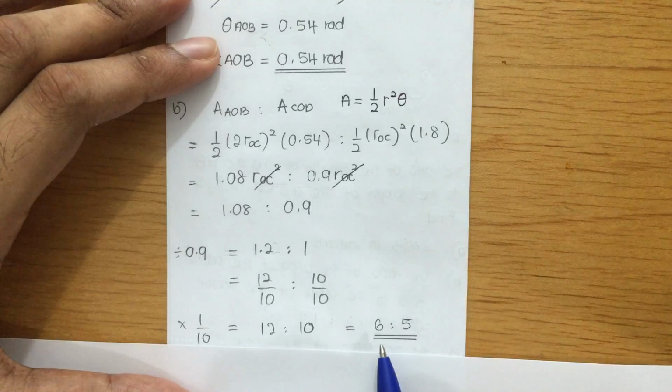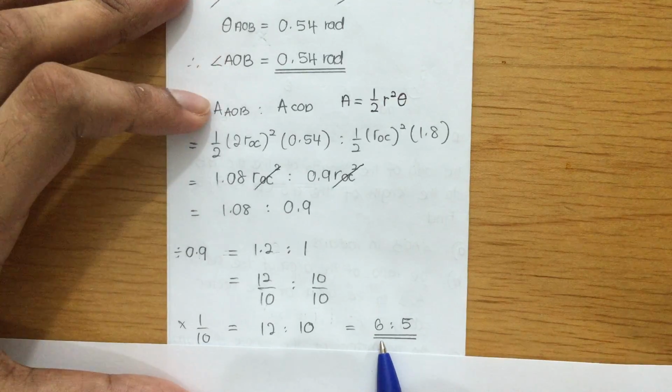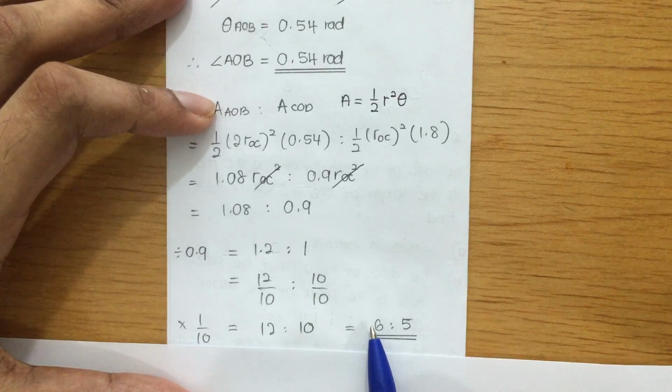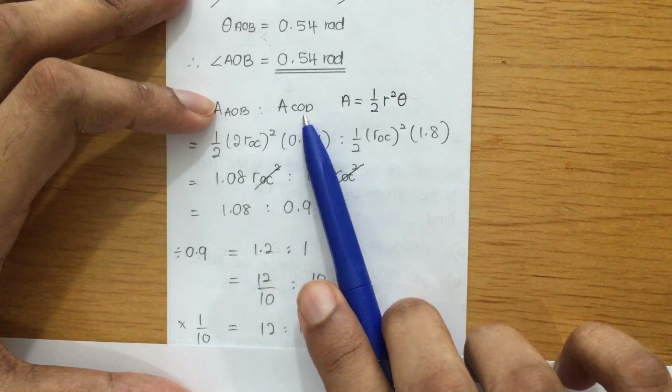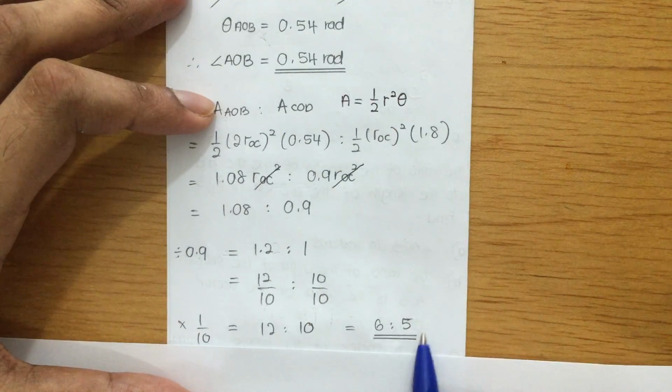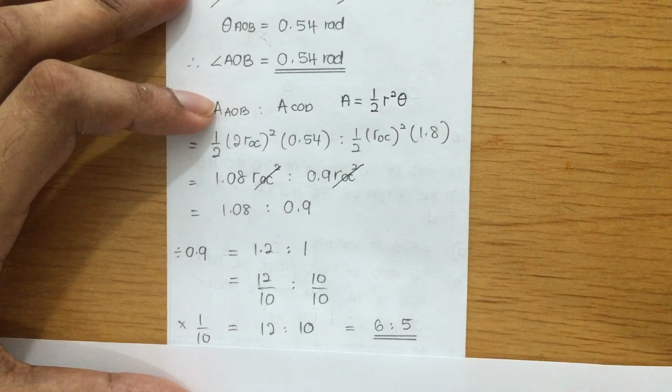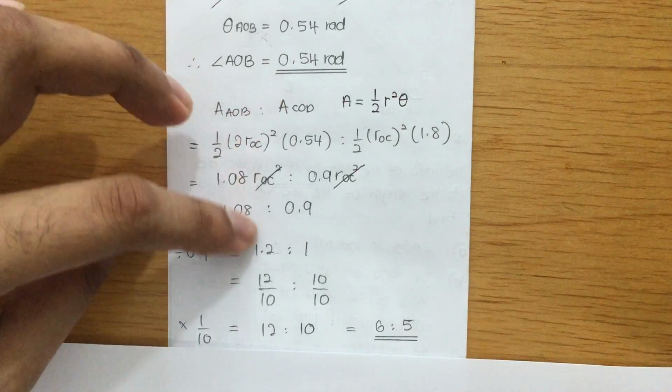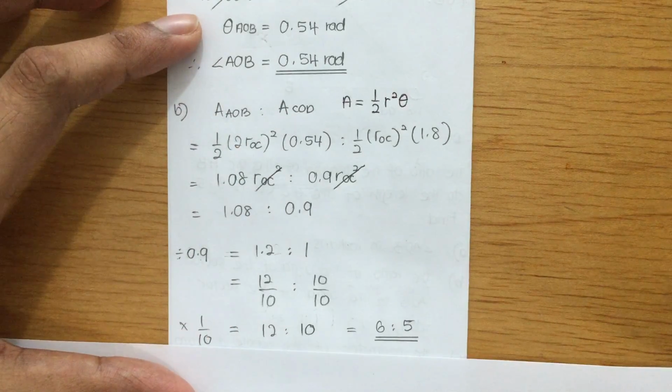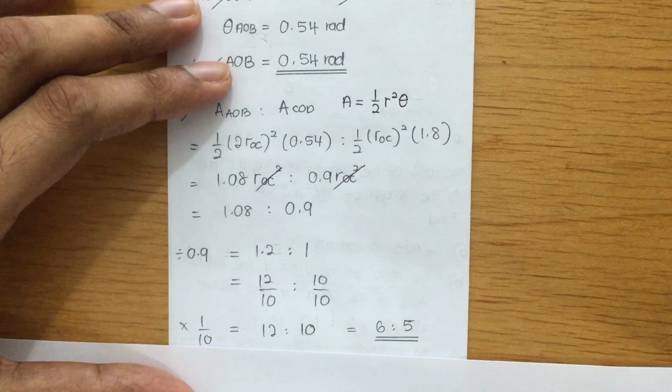So what does this mean? This means that the ratio of the area of sector AOB to the area of sector COD is 6 is to 5. So this is the meaning, guys. Alright, we have already found the working for question B. So let us proceed to question C now.